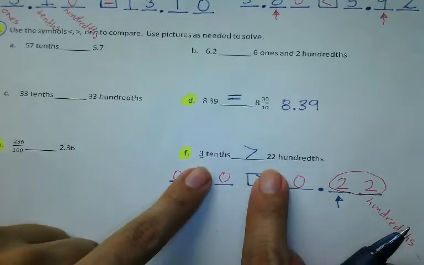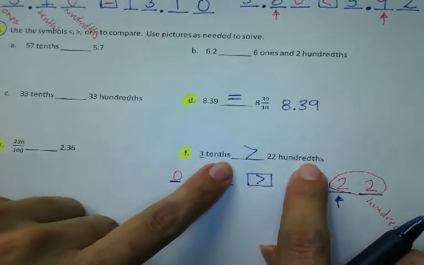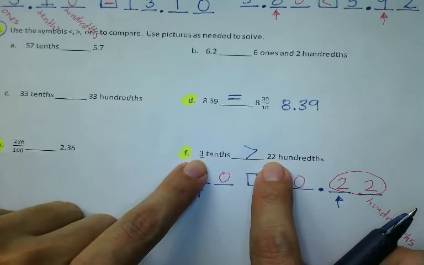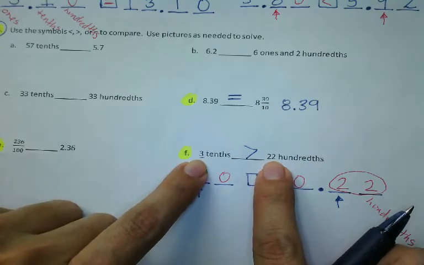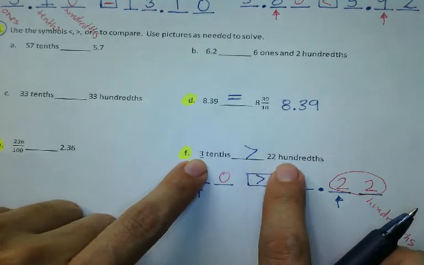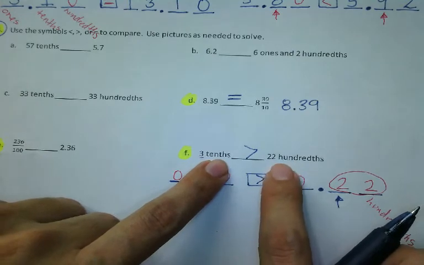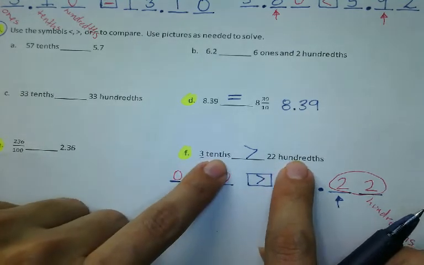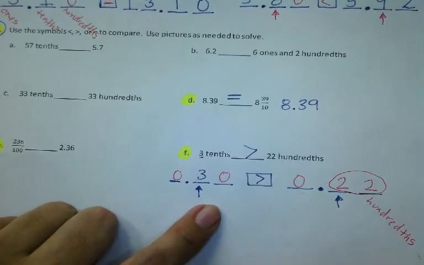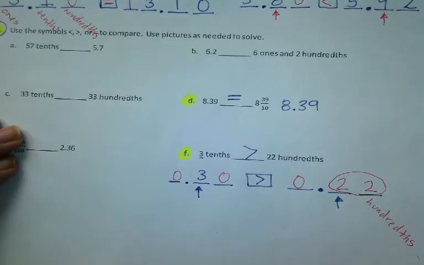Be careful right here because some of you might not read the word and you might just look at the digits, just look at the numbers, and think, 22 is larger than 3. That's true, but you need to read the name of the unit that they're giving to you and then plot it like this to help you figure out which one is greater than the other one.